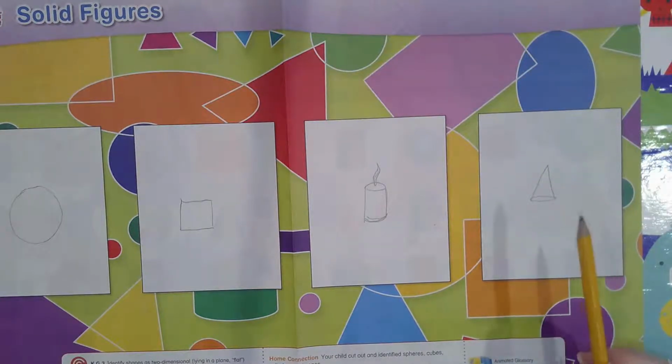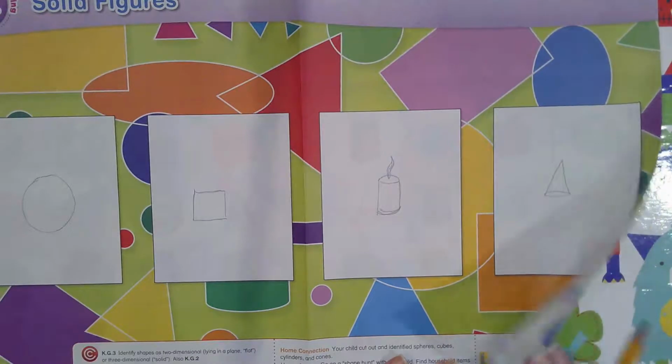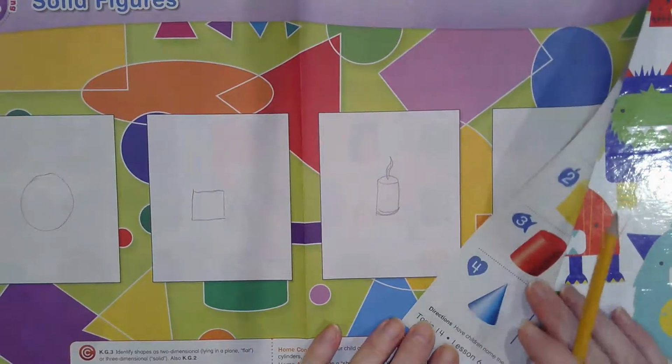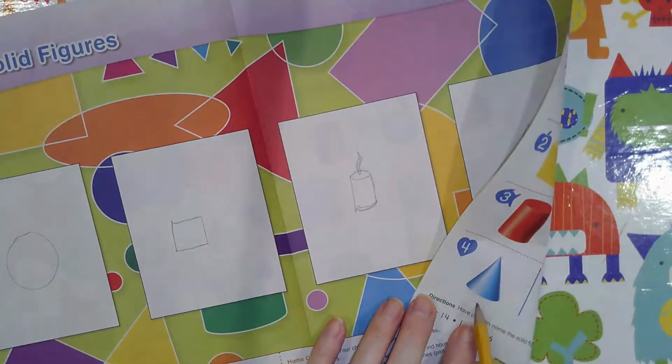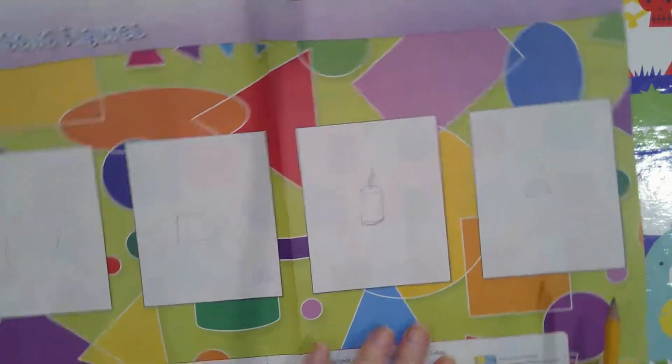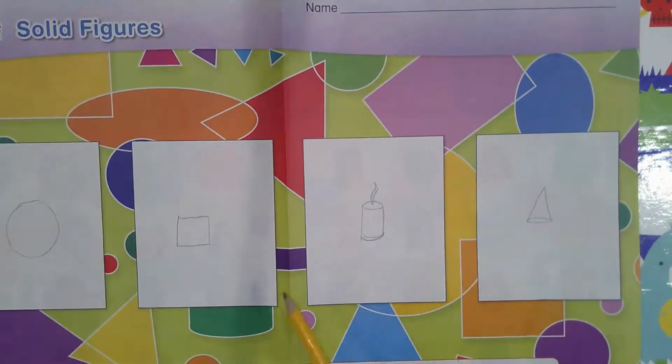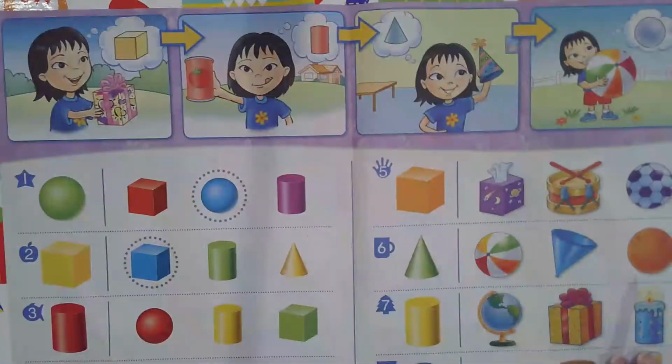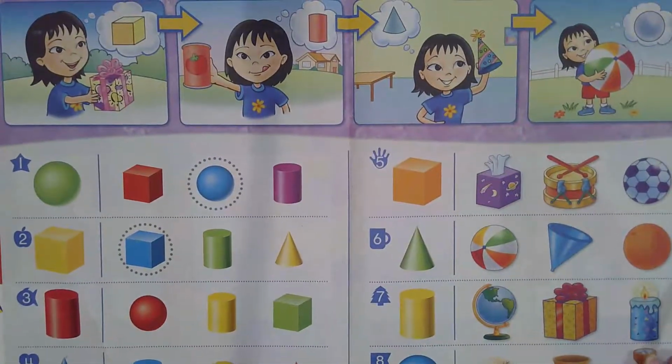Now, does a cone have a flat side? Look at it. Does it have a flat side? Yes, remember it has one flat side. Does it have any corners? It has one corner and one flat side. All right, so after you draw your shapes, you're going to go to the next page here.